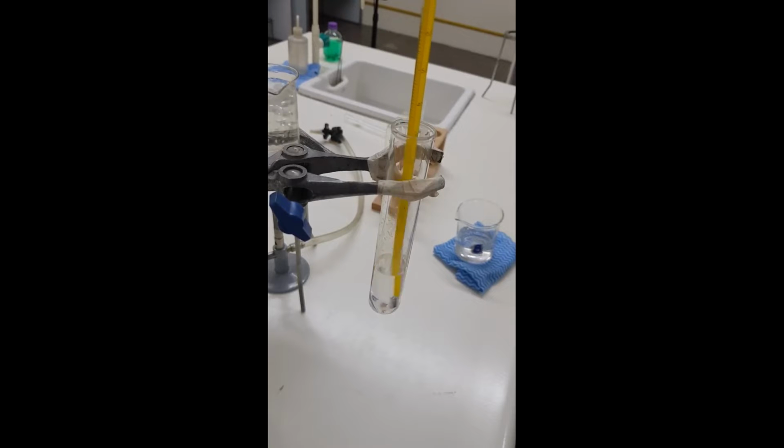Now we're going to look to see when this starts to re-solidify, at what temperature. I'm swirling to ensure an even distribution of heat.